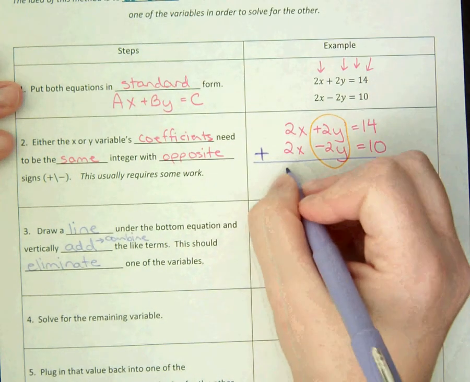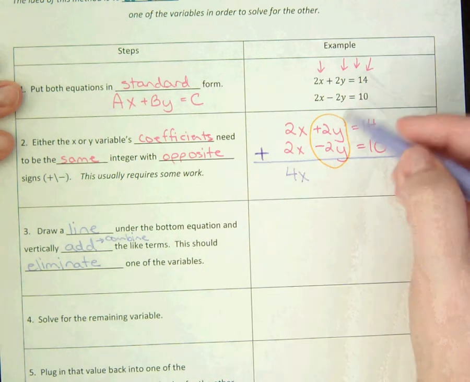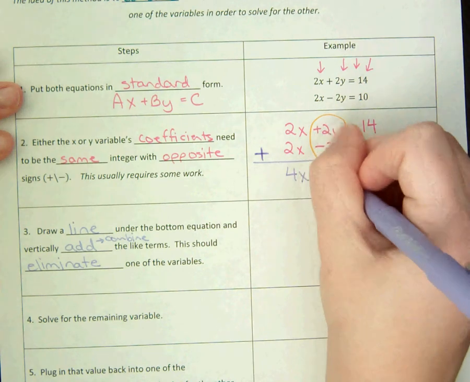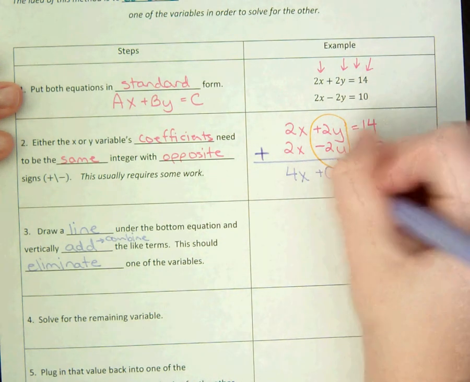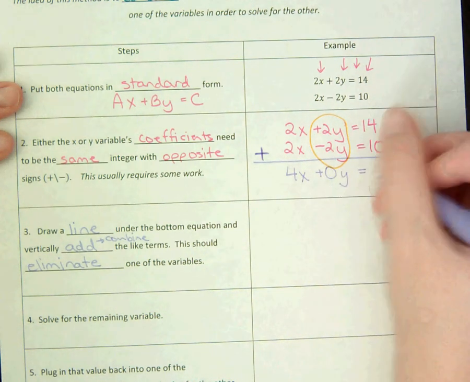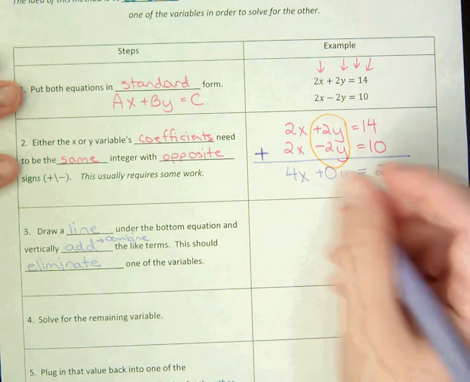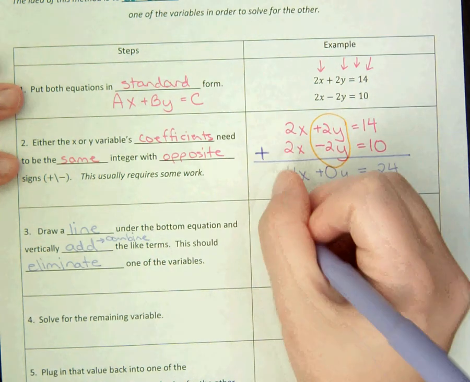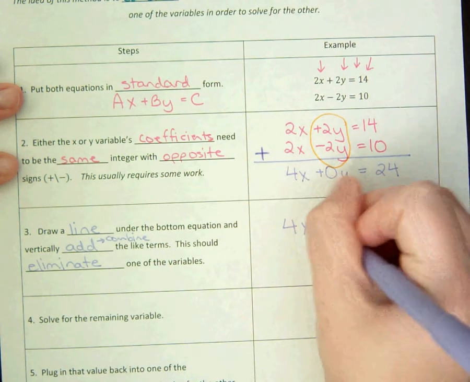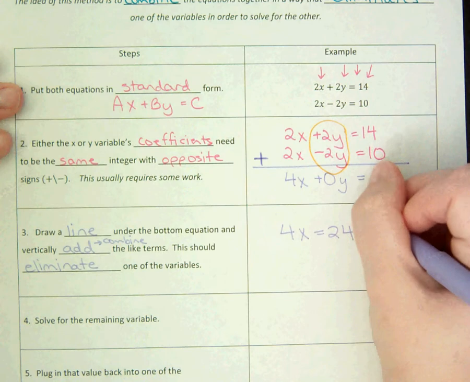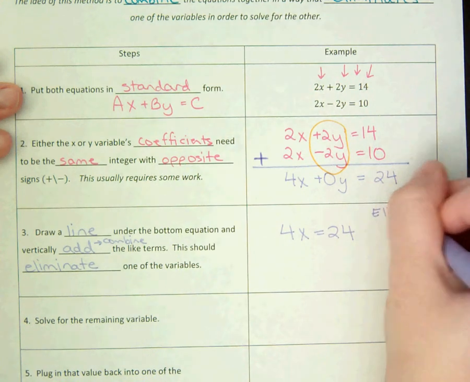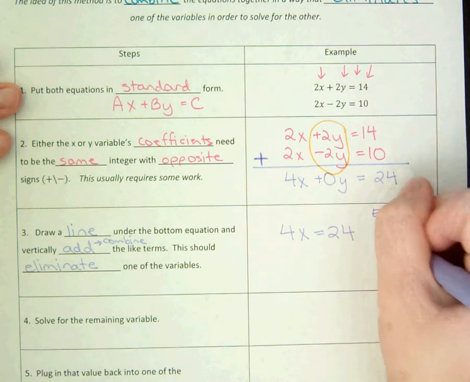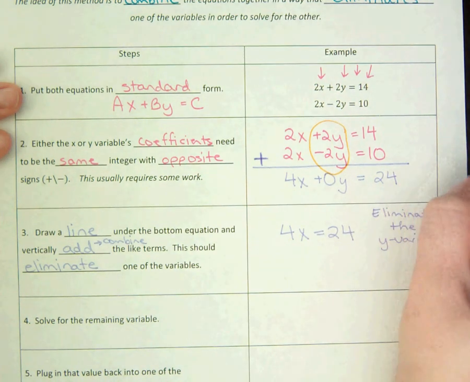So 2x plus 2x is 4x. Positive 2y plus negative 2y is 0y. And then 14 plus 10 is 24. So 0y is like it's not there. And so what we really have is 4x equals 24. And you'll notice it eliminated the y variable, just temporarily so that we can solve for x.